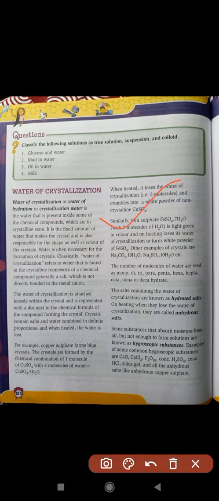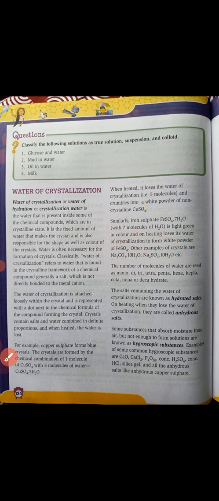Similarly, some other examples: iron sulfate, FeSO4 7H2O. They also have some common names. In class 9 you will learn much more about these things. It is light green in color, and on heating loses its water and forms a white powder, FeSO4. Other examples are sodium carbonate 10H2O, which is called washing soda, and sodium sulfate, Na2SO4 10H2O. These are the other two examples.